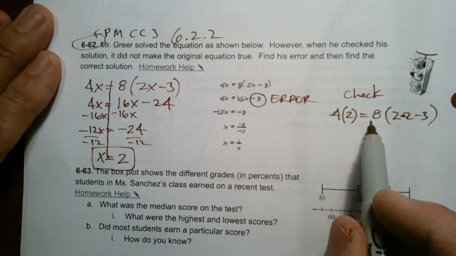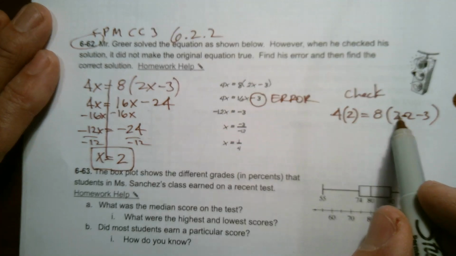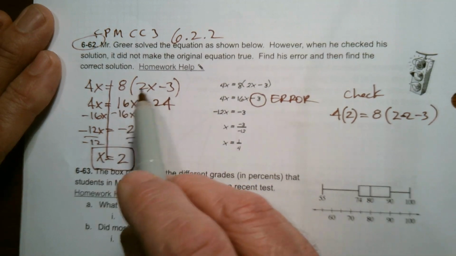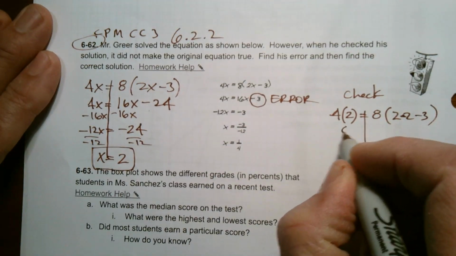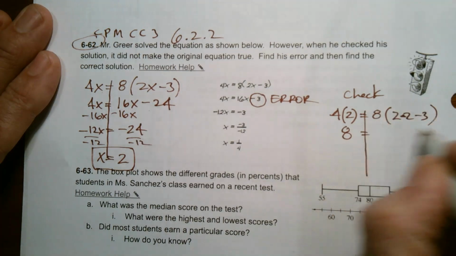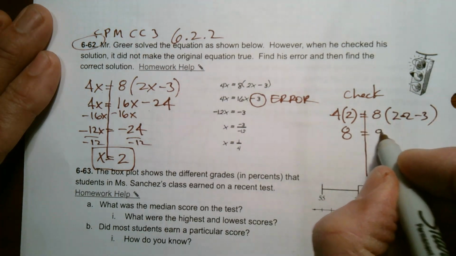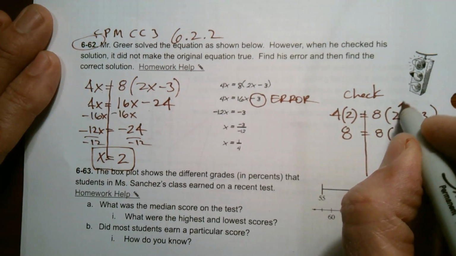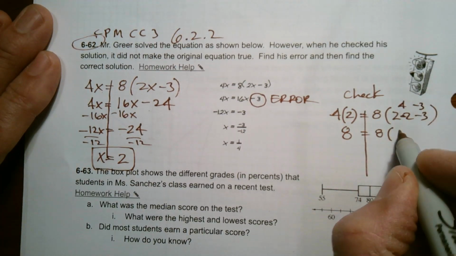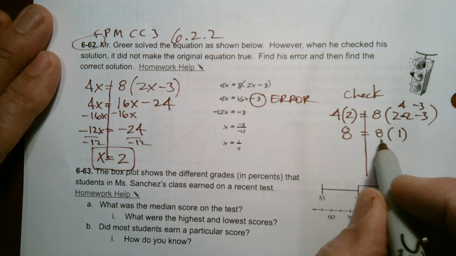So it's 4 times 2. Does it equal 8 times 2 times 2 minus 3? Where there was an x, I put in the 2. This side of the equation is 8. So the question is, does all of that equal 8? This is 8 times, well, 2 times 2 is 4, so that's 4 minus 3, and 4 minus 3 is 1. So this becomes 8 times 1.